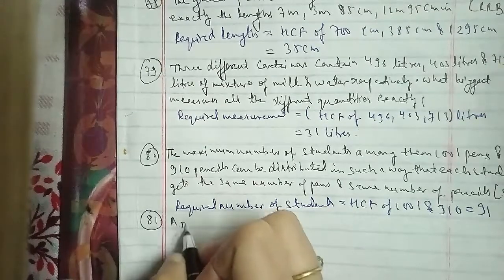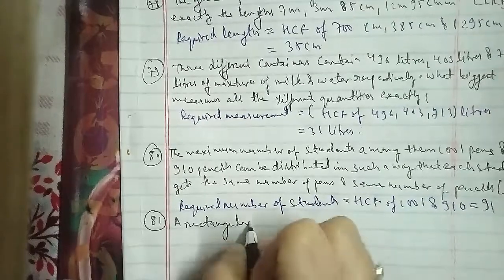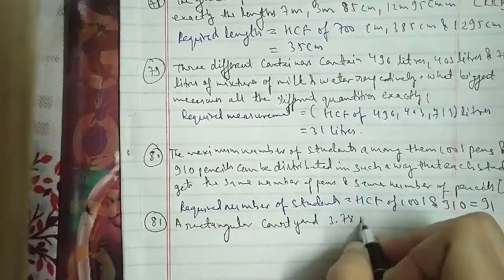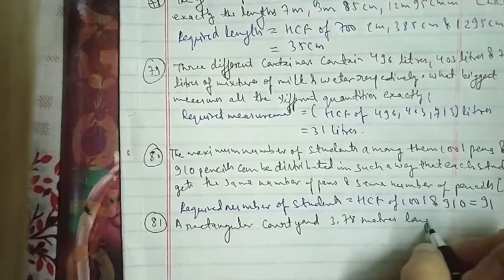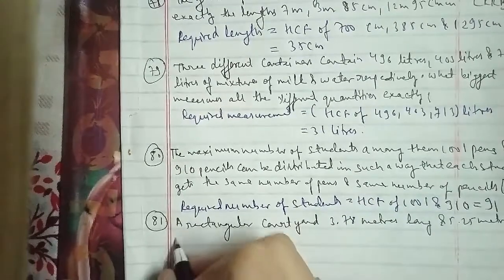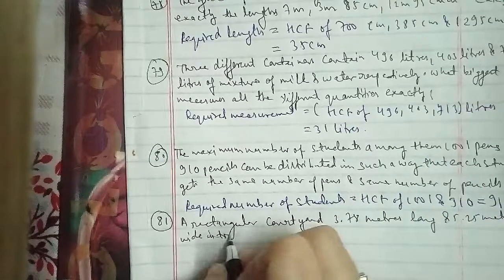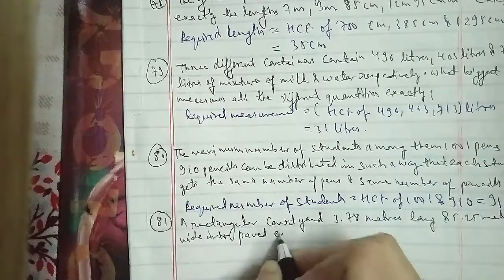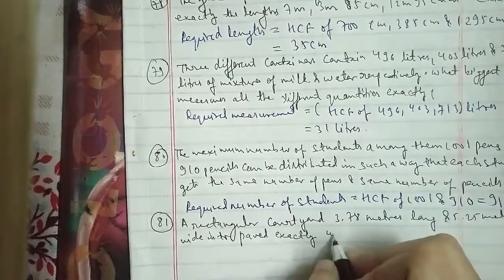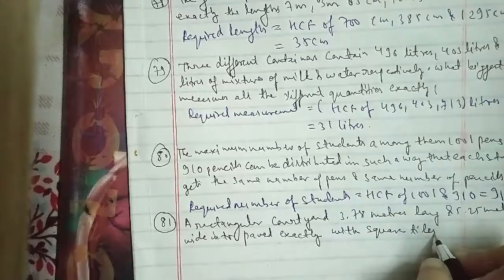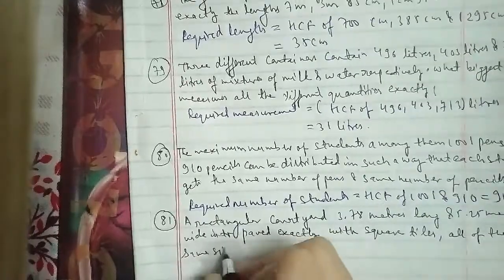So here we go ahead. A rectangular courtyard, 3.78 meters long and 5.25 meters wide, is to be paved exactly with square tiles, all of the same size.